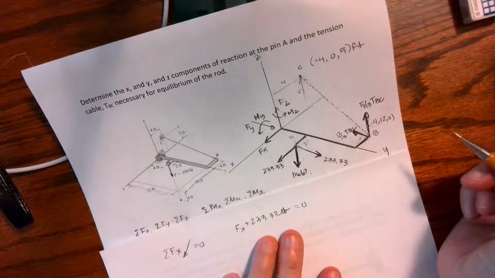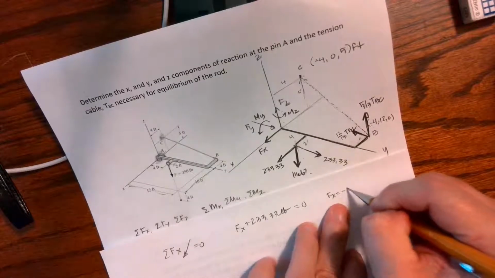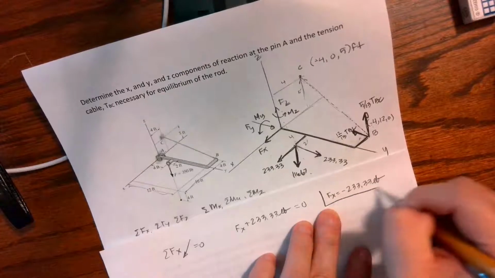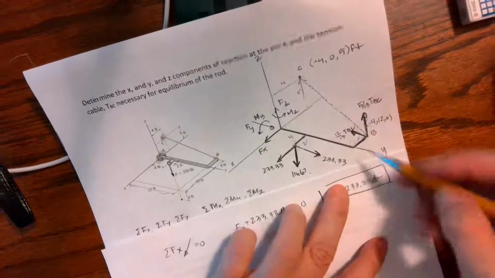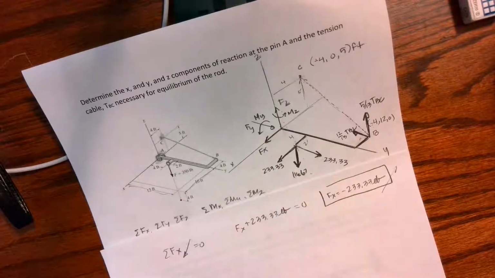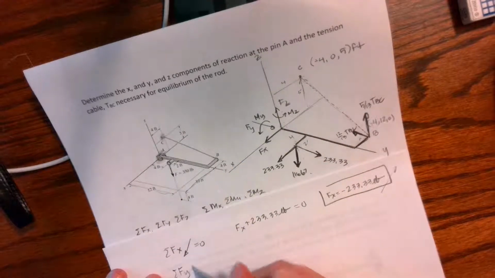So this all equals 0. So Fx equals negative 233.33 pounds. Again, if we were in 2D, I would tell you take the negative away and show me that it's going in the negative direction. But with 3D, you need to start with everything positive. Okay? So now we're going to sum forces in the y direction.